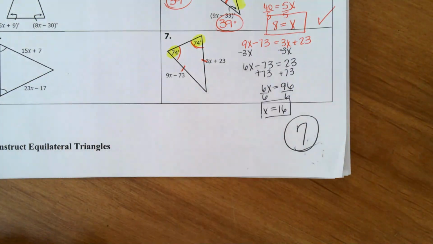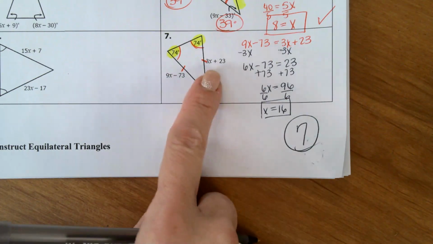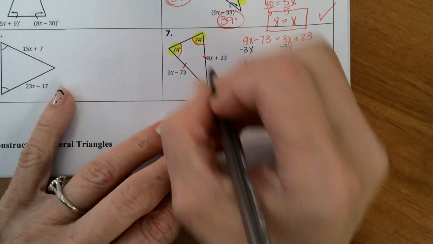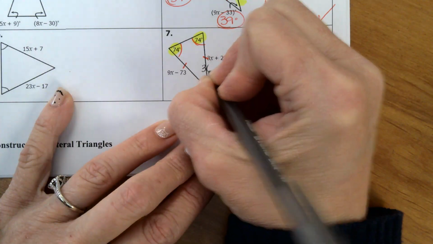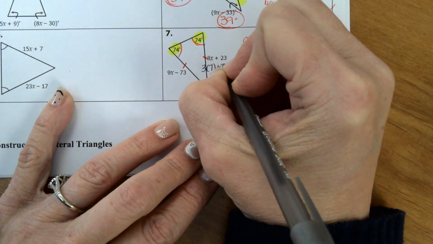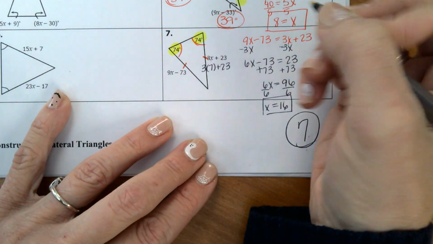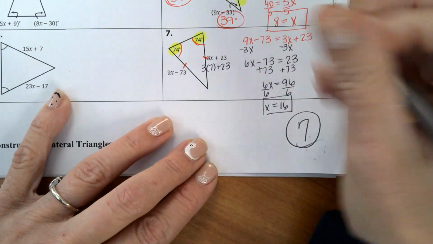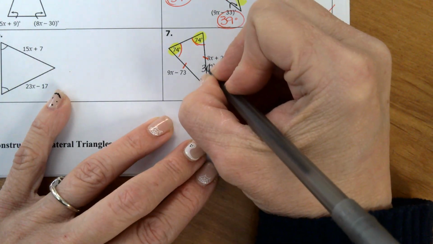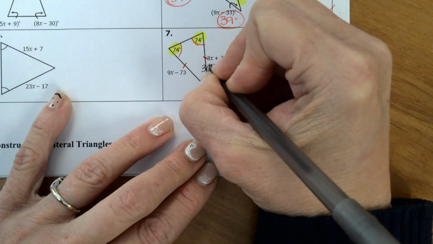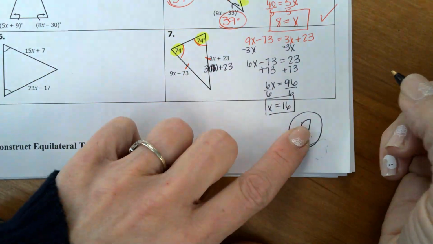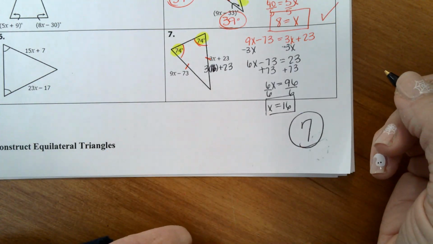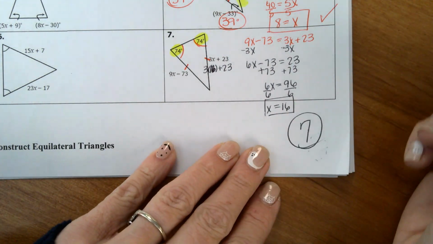What if I told you to go find the sides? Which one would you want to work? 3x plus 23. Okay, so 3 times 7 plus 23. Where the heck did we get 7 from? Oh, the x is 16. I wrote the page number in there. I told y'all I was so tired. Miss Bailey, what are you doing? I'm trying not to fall asleep.